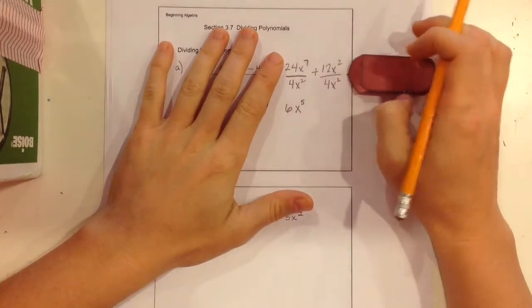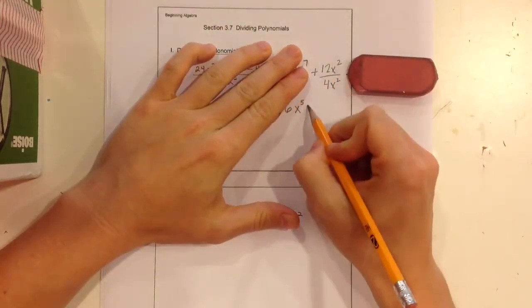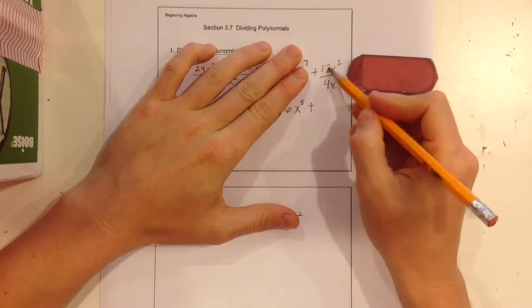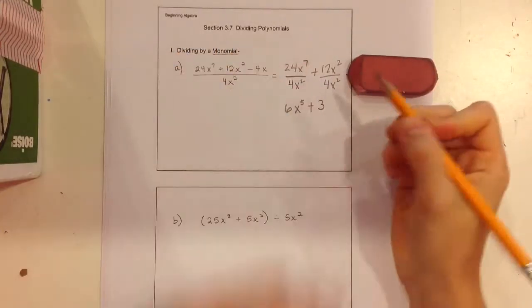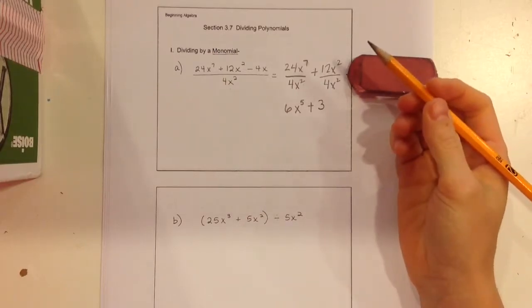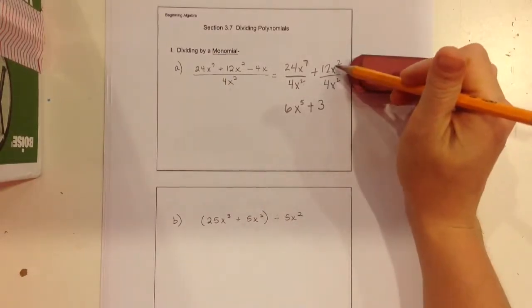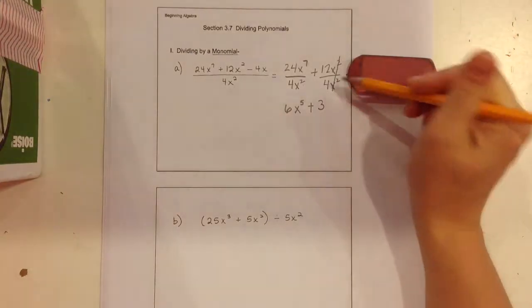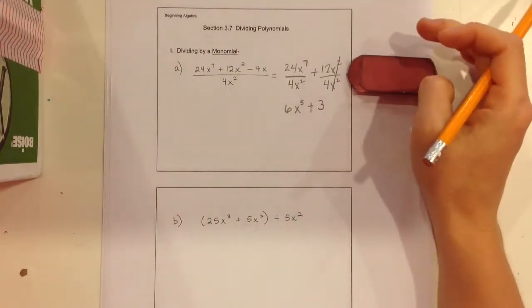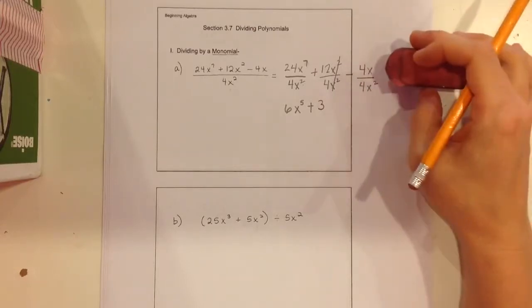For your second term, I'm going to bring down the plus sign. I have 12 over 4, so that reduces to 3. Then I have x to the 2nd over x to the 2nd. I can cancel those out, so 3 is the only thing for that second term.